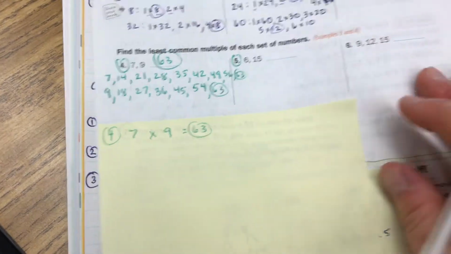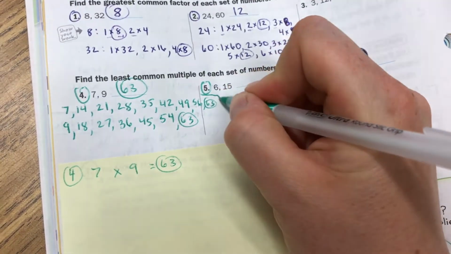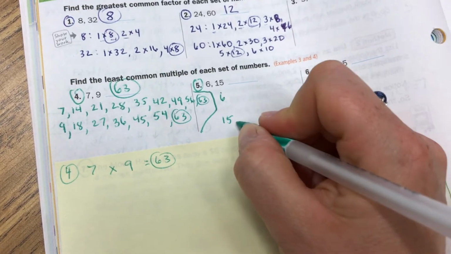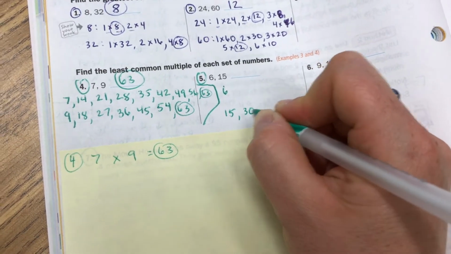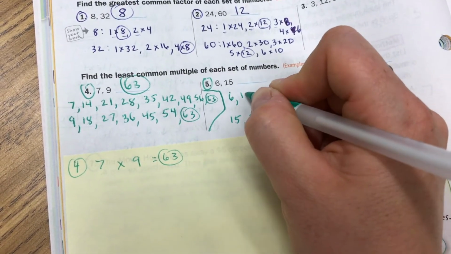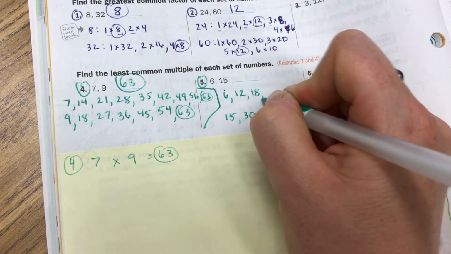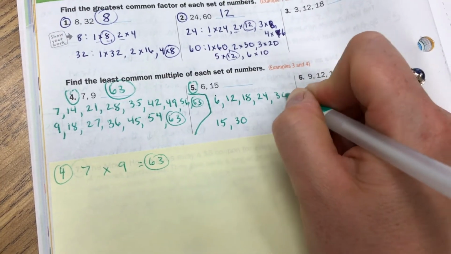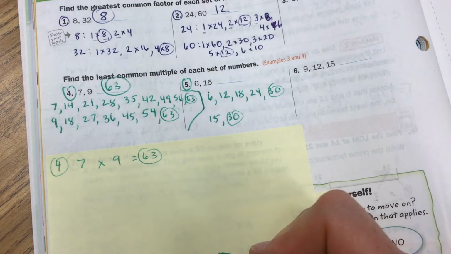Okay, what about number 5? We need to list factors of 6 and 15. And I'm thinking 15, it's probably going to be 30, right? Because 6 times 2, 6 times 3, 6 times 4, 6 times 5, so there's your 30.